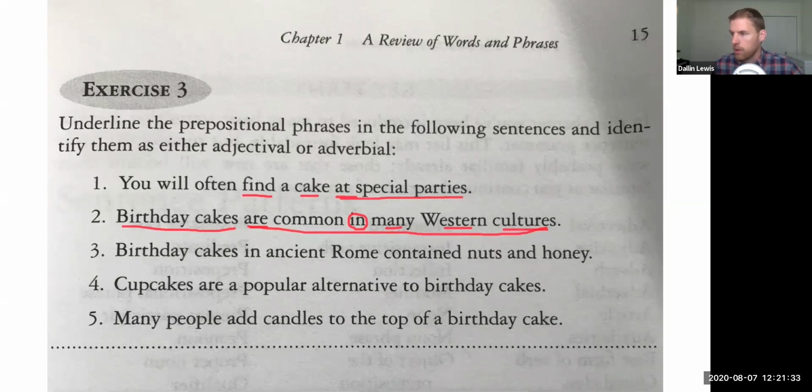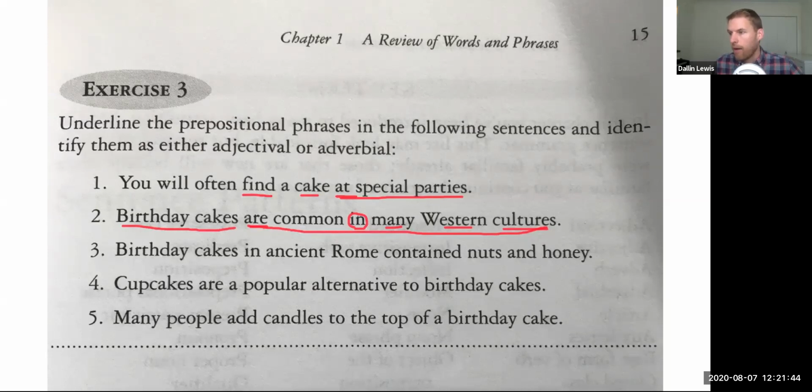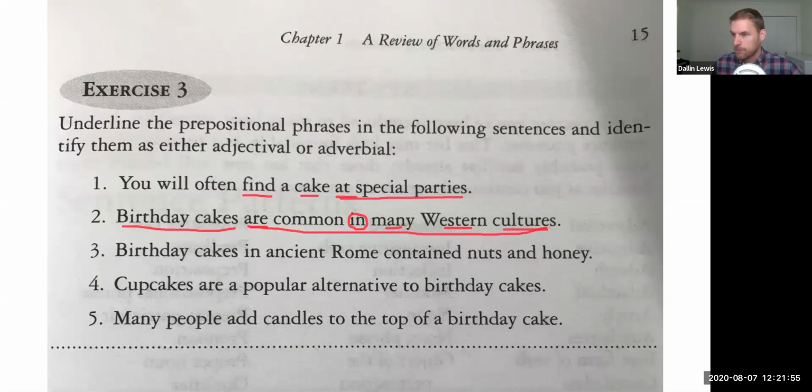Let's try the movability principle first. In many Western cultures, birthday cakes are common, okay? That suggests that we are talking about where you can find them. You can find them in many Western cultures, where they are common. And so that would make this adverbial.